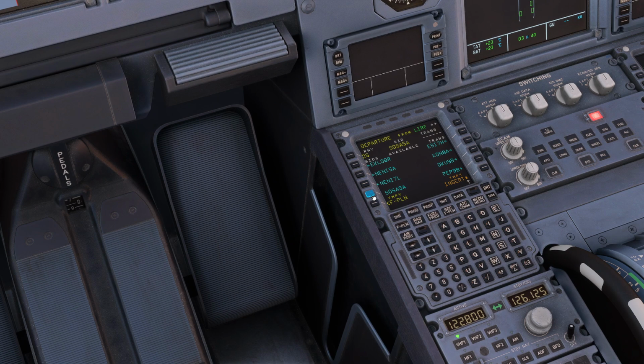SOSIV 5 Alpha, and the transition is... Why is it not here? Okay, let's start in this way and then we will figure it out.